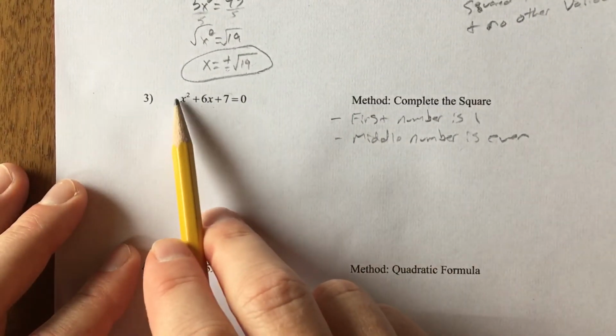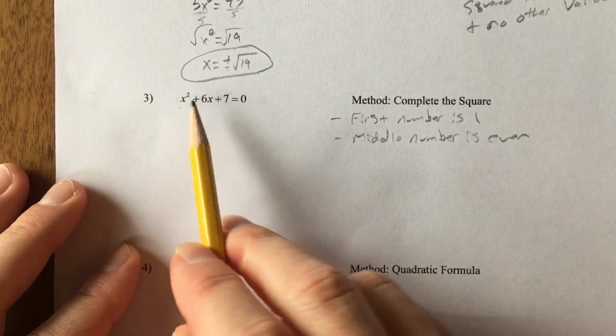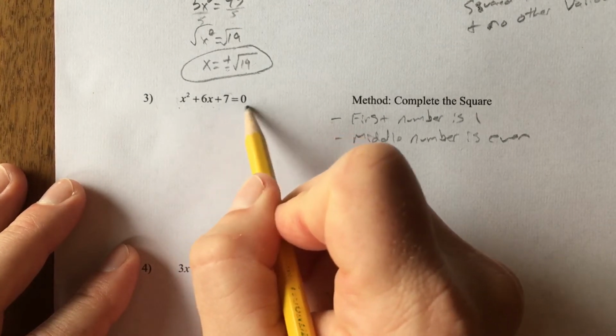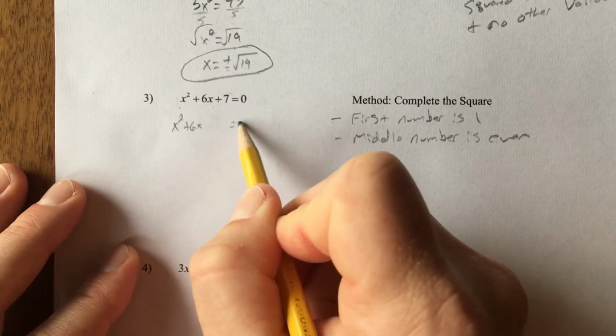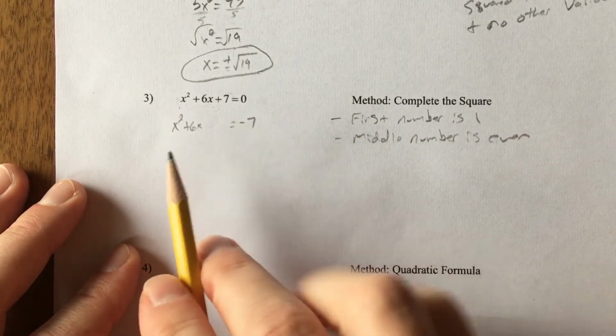So I have this front number is 1x squared, good. I have a middle number 6, that's even, good. Then I'm going to use this completing the square idea. We're going to subtract 7, put it over here. So I have x squared plus 6x equals -7. So that's step 1. Move that back number over, just get rid of it.